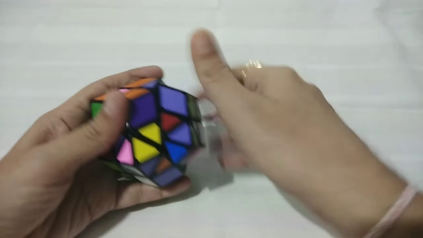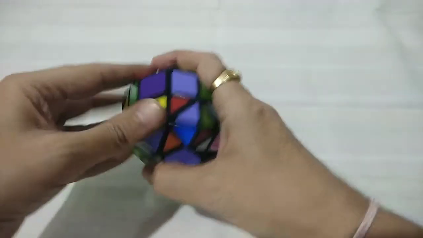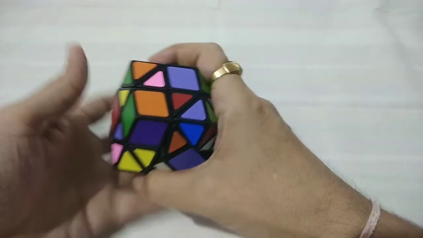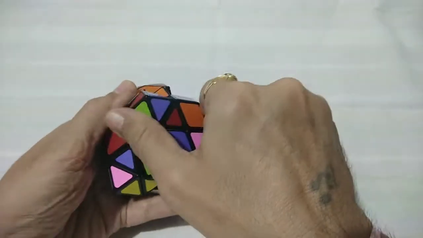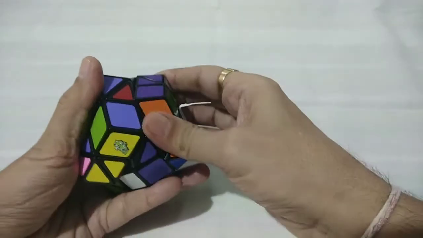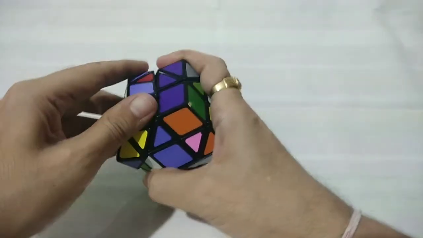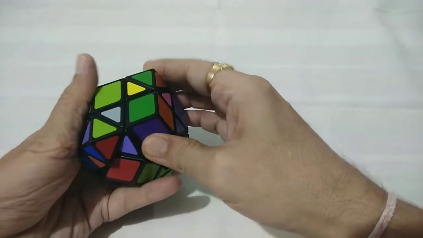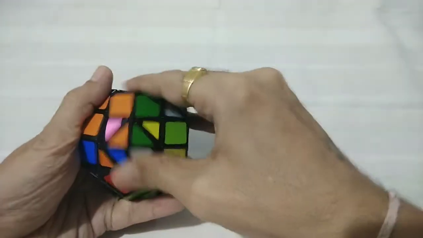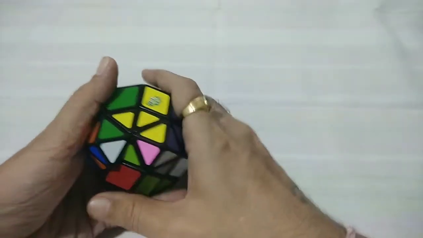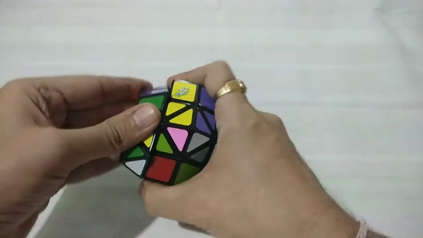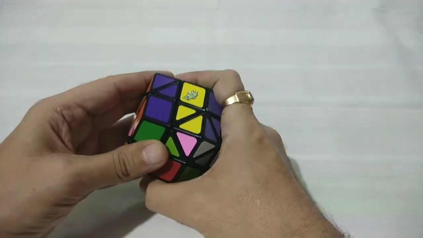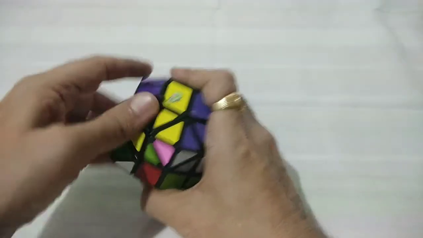Okay, so up, down, rotate it, down, up. Now from this side, up, down, rotate it, up and down. Okay, now we'll have to undo the setup move.